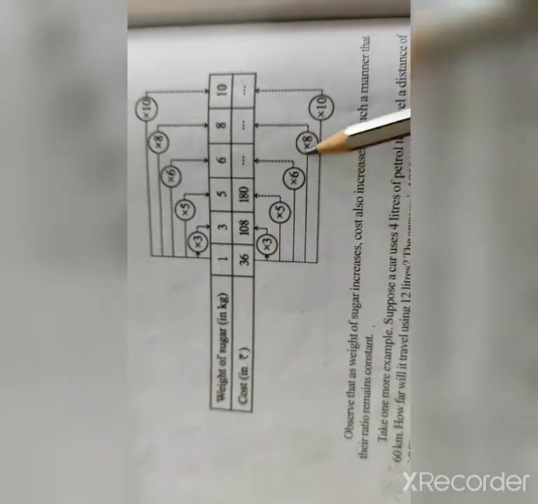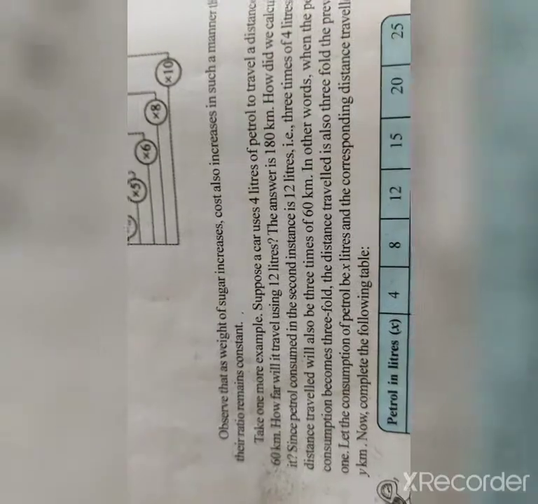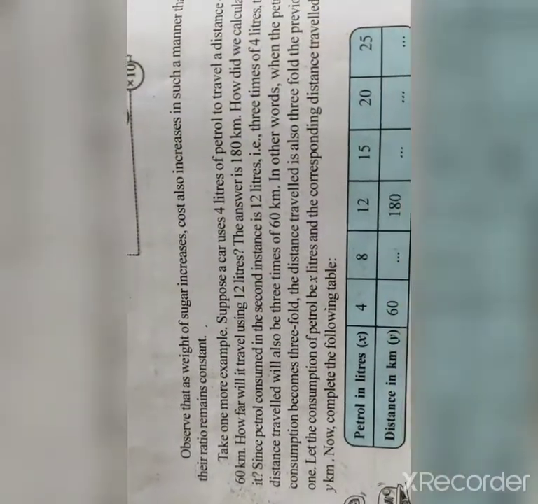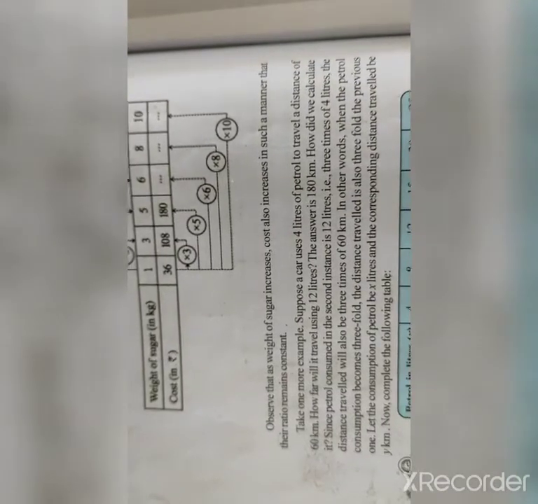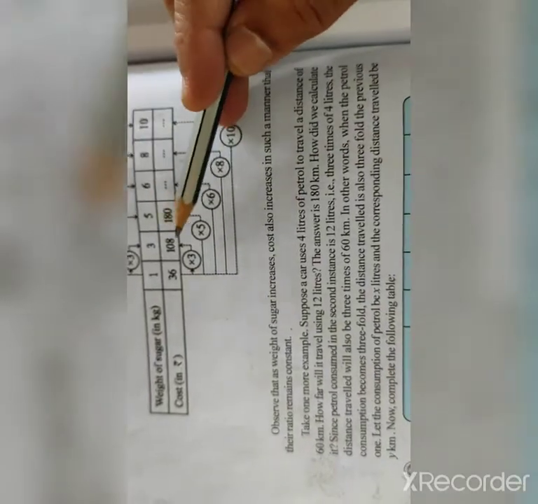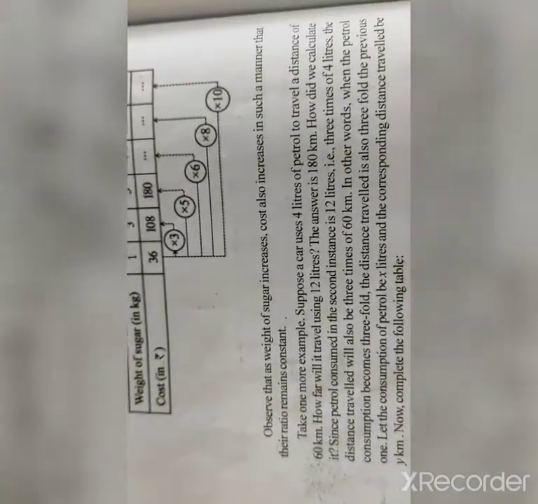Here also, 36 into 3, 36 on both sides. Okay, same way, observe that as the weight of sugar increases, the cost also increases in such a manner that their ratio remains constant. You can see the cost of 1 kg of sugar we know, and we are multiplying. When you take the ratio of these two things, definitely the ratio will be 1 upon 36. 1 upon 36, 3 1s are 3, 3 3s are 9, 3 6s are 18. The ratio will be the same. Take one more example.